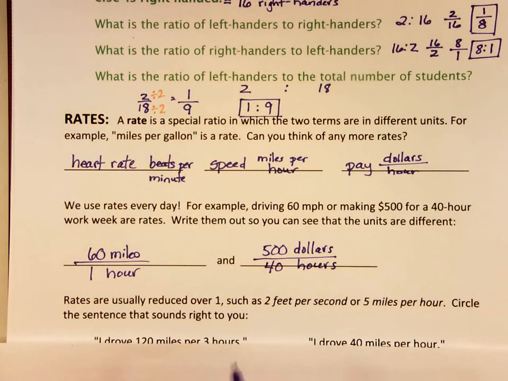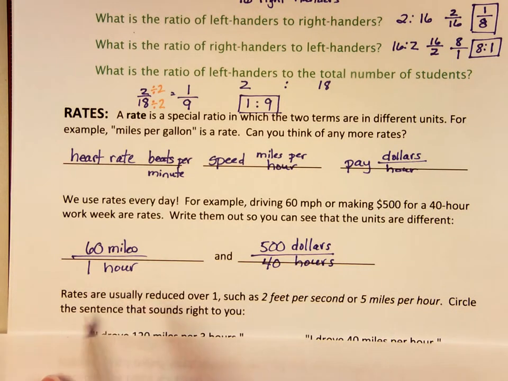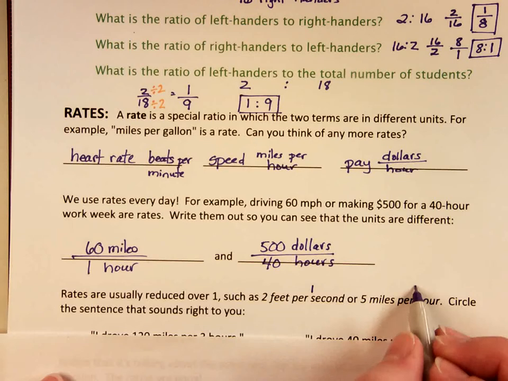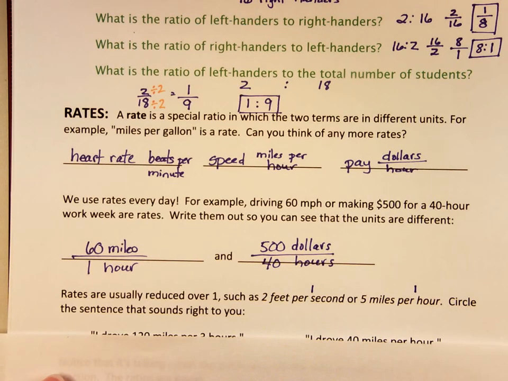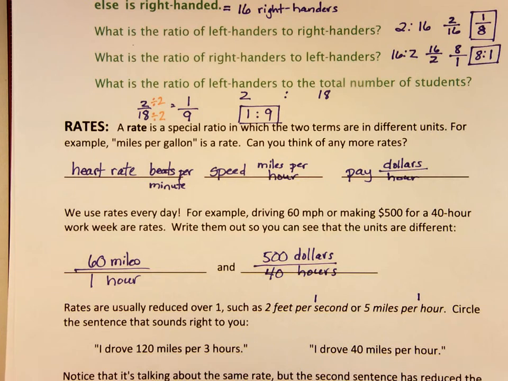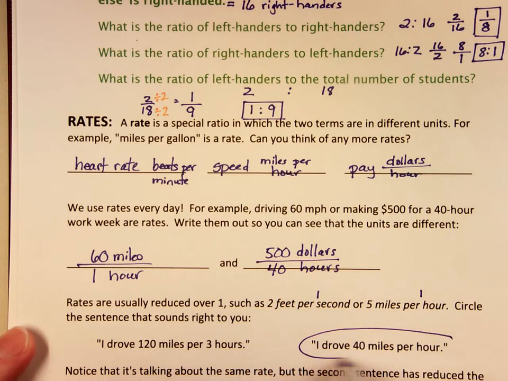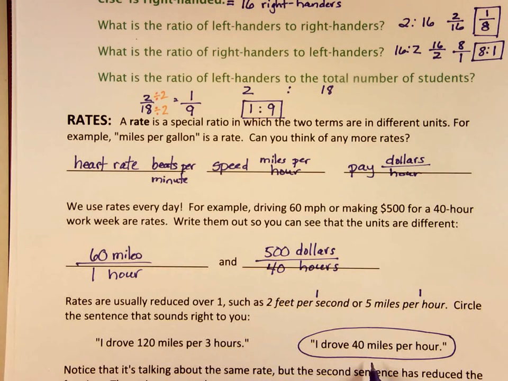Now rates are usually reduced over 1, like this, 60 miles per hour, such as 2 feet per second, that means per 1 second, or 5 miles per hour, that means per 1 hour. To make this point, I want you to circle the sentence that sounds right to you. Which one do you like the sound of better? I drove 120 miles per 3 hours, or I drove 40 miles per hour. I have heard this a lot more, 40 miles per hour. But notice it's talking about the same rate, but the second sentence has just reduced the fraction.